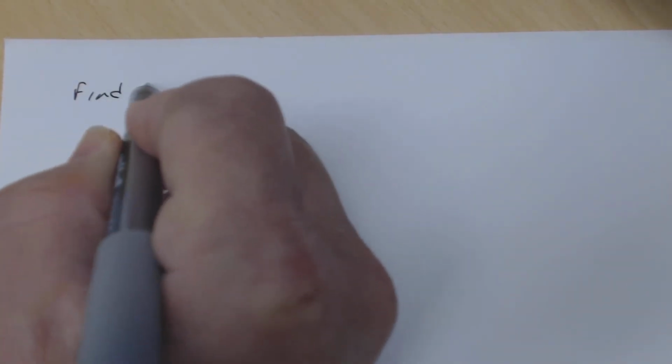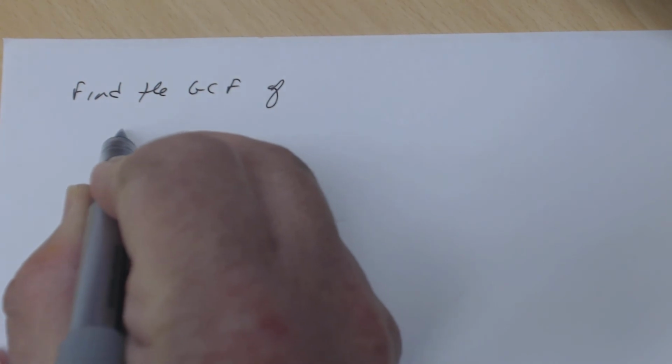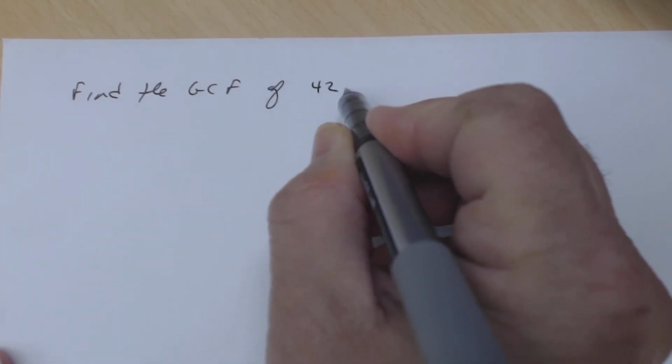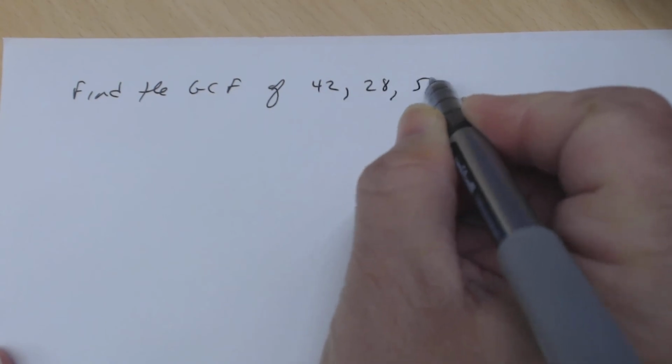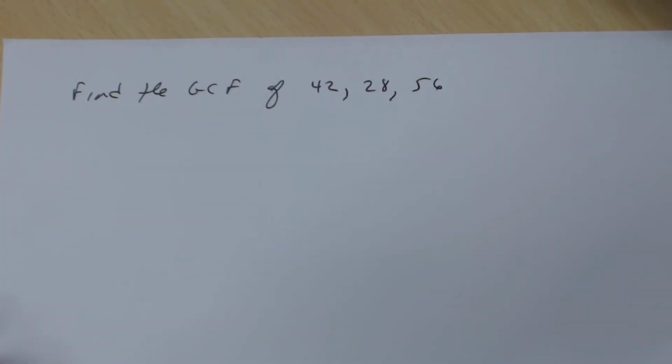Okay. All right. Let's do one where we have 3 numbers, because on my math lab there is an example with 3 numbers. So let's find the GCF of, and let's see. Let me see which one I'm going to use. Okay, so let's do this one. Find the GCF of 42, 28, and 56. So 42, 28, and 56. Again, let's just go ahead and use a factor tree this time.